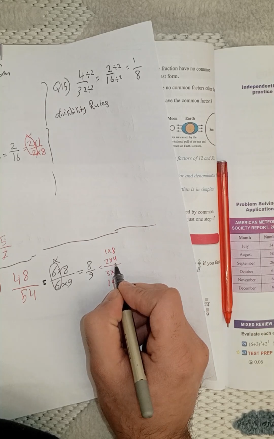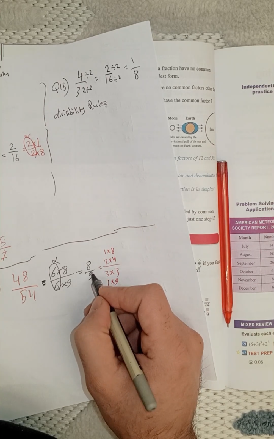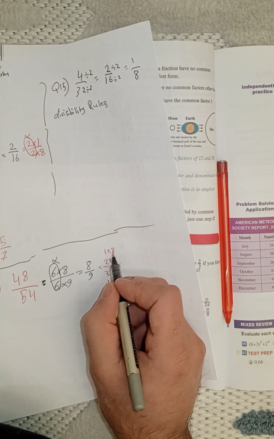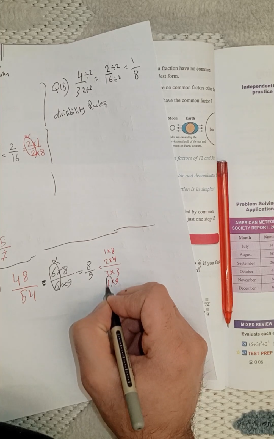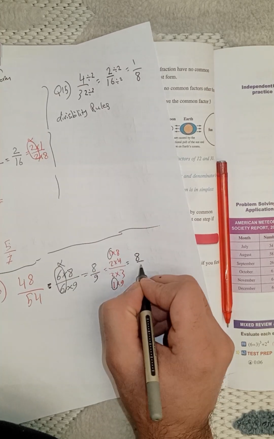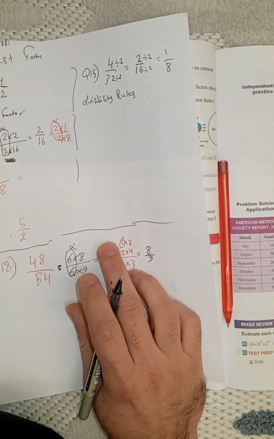The common factor between 1 times 8 and 1 times 9 is 1, so that means this fraction, we cannot simplify more. Again, 8 over 9 is the fraction.